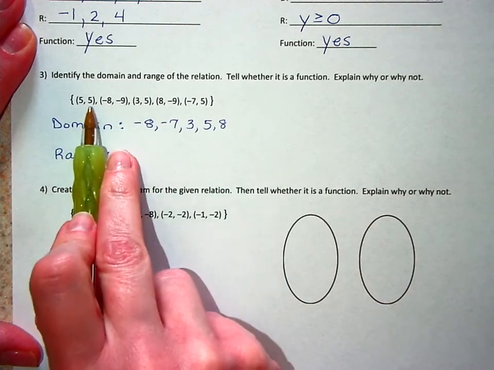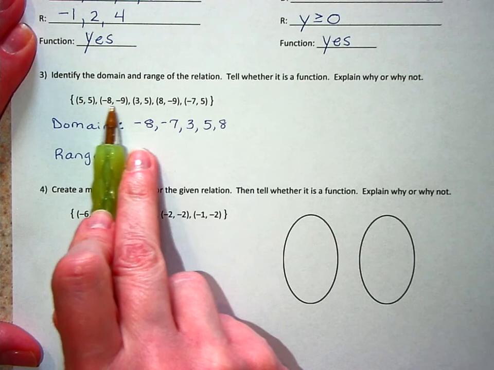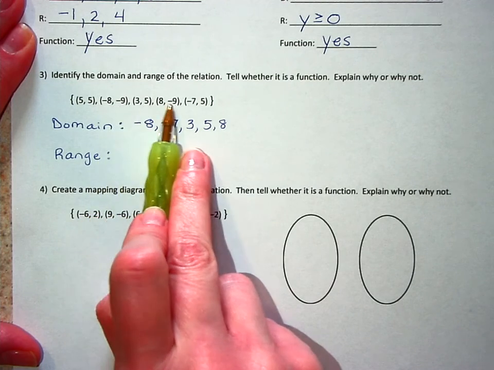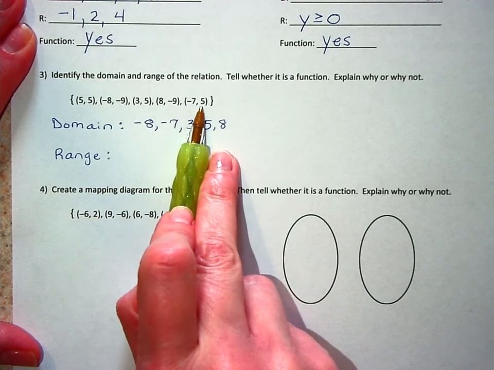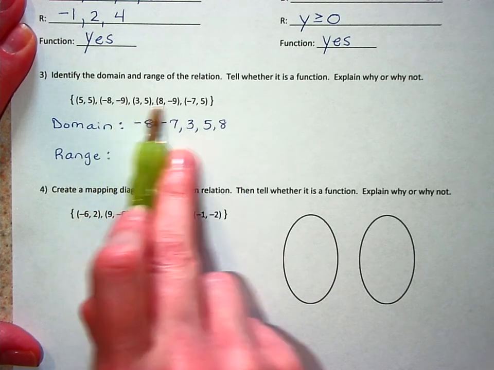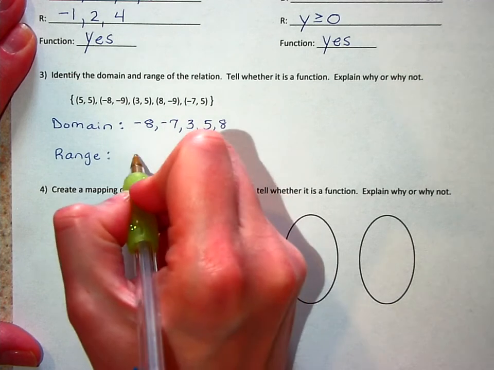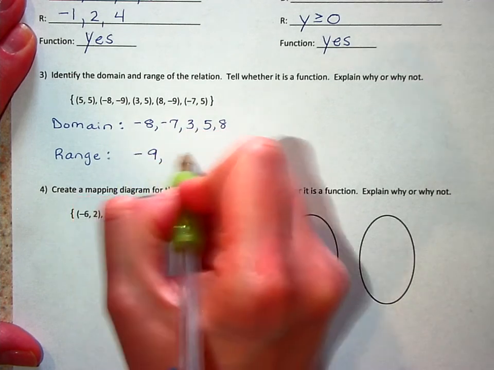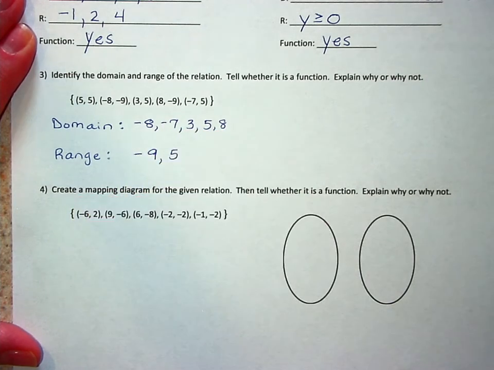Your range, those are all of your y values. So we have 5, -9, 5, -9, 5. Since those numbers show up multiple times, we only need to write them once. So your range, -9 and +5.